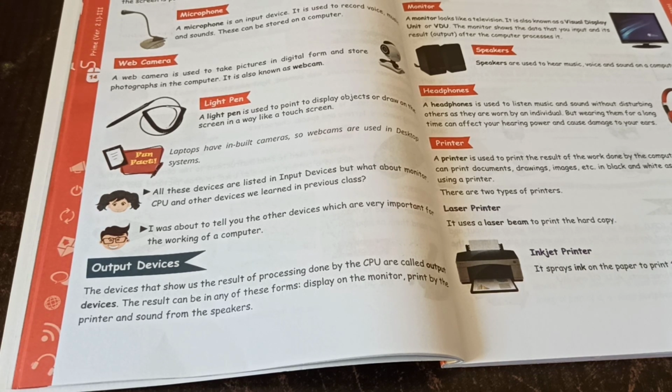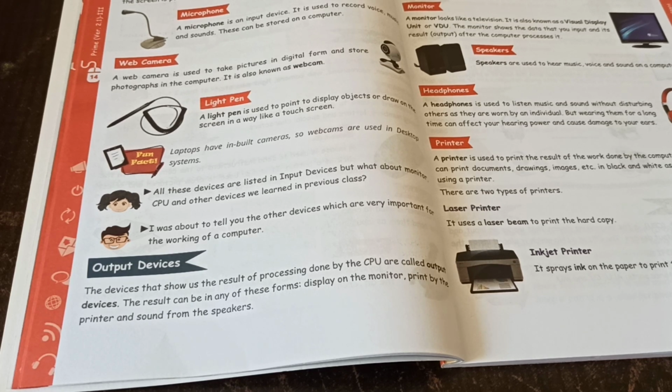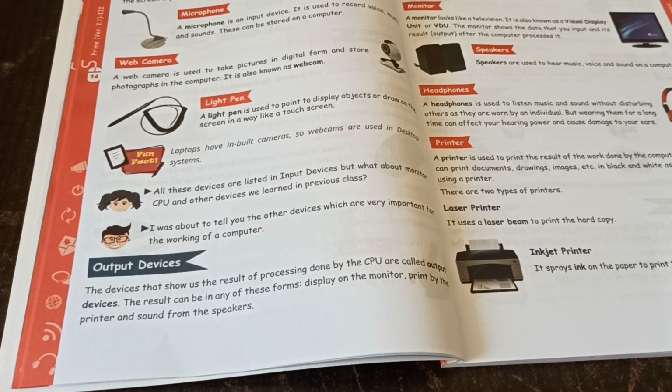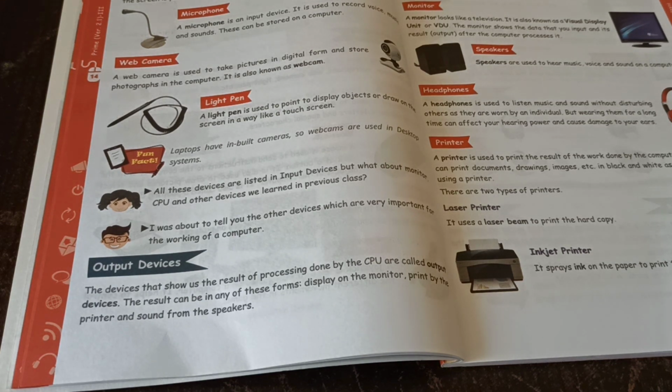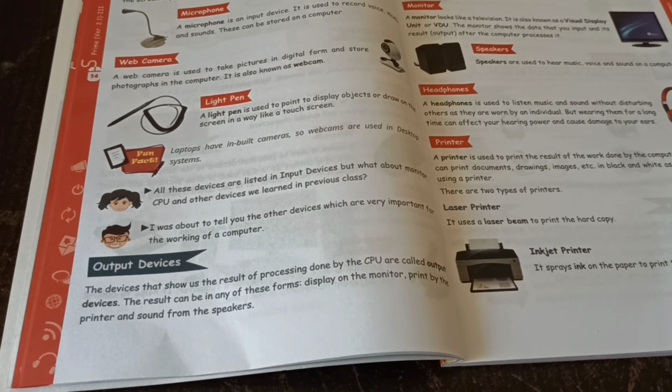The devices that show us the result of processing done by the CPU are called output devices. The results can be in any of these forms: display on the monitor, print by the printer, and sound from the speakers. The output which is displayed on the screen of a monitor is called the soft copy. A printout of the soft copy on paper is called the hard copy of the output.